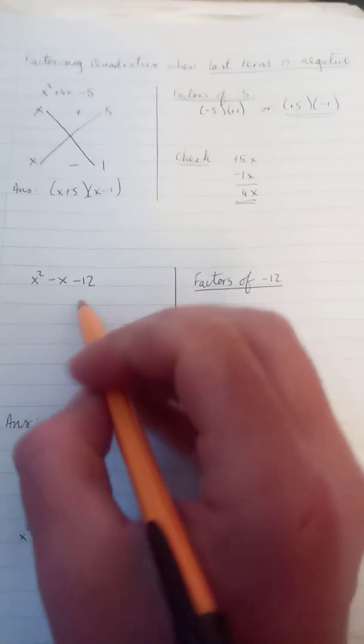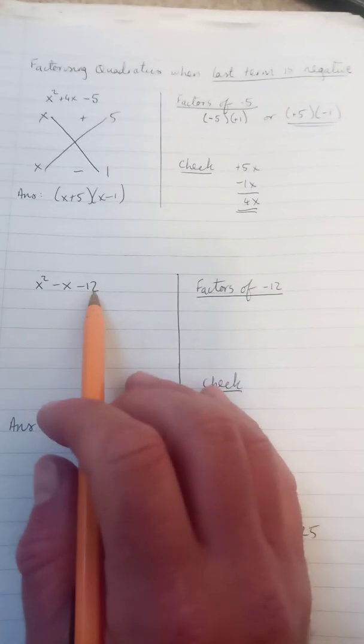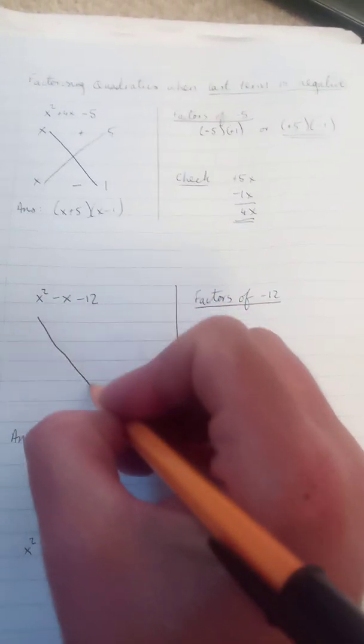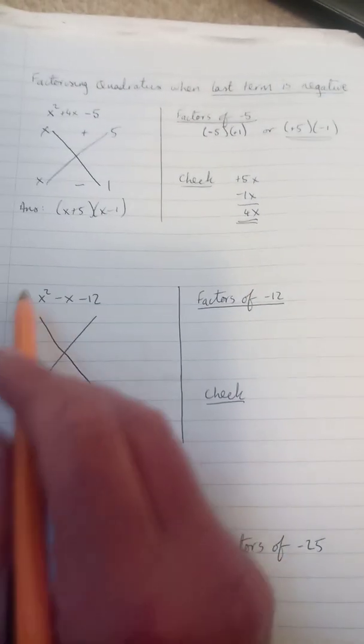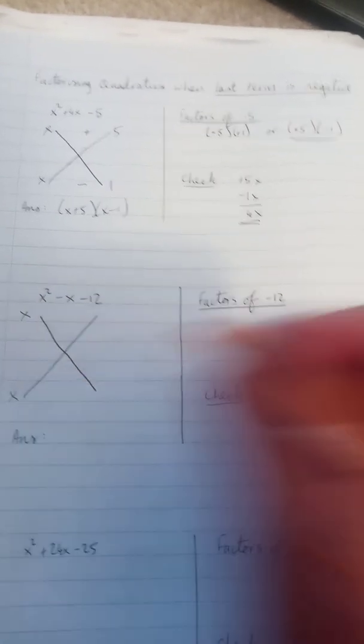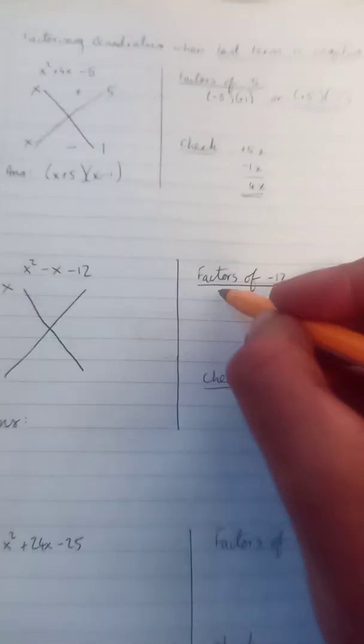Okay, two more examples. So we want to factorize this. Again, the last term is negative. Right now we're unconcerned about whether that's positive or negative. So factors of the x squared will go there. Factors of the minus 12 will go there. All right, factors of minus 12.